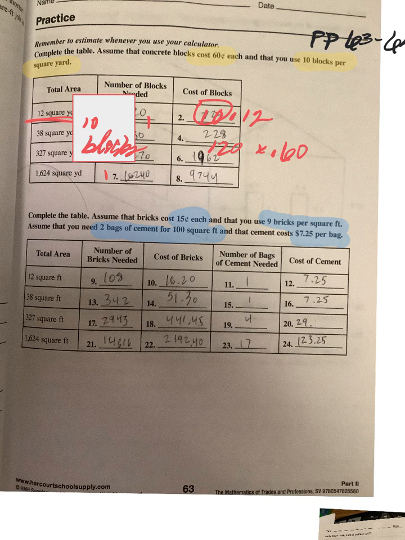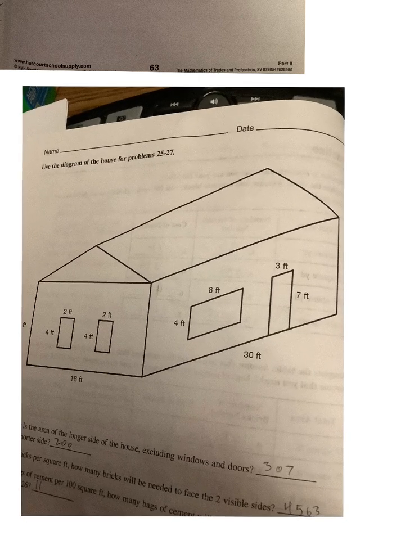All right, when we get to the next page, let's see if I can pull that page up. We've got this really wonky looking house because of the way my book is sitting. And we're going to use that diagram to answer the questions. What is the area of the longer side of the house? Okay, so here is the longer side of the house, right there. And if you are using your math skills, you will notice this over here is 12 high. So it's going to be 12 by 30, so it's going to be 360 square feet. The whole house.